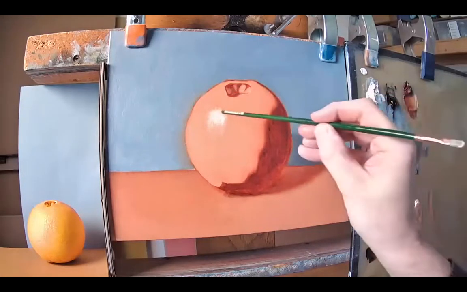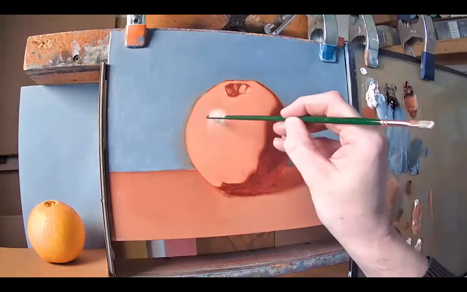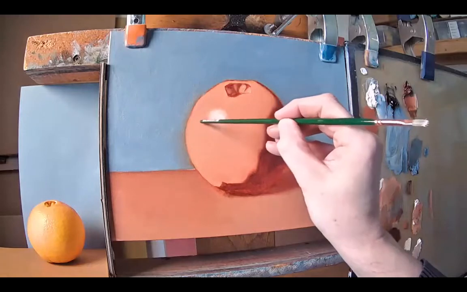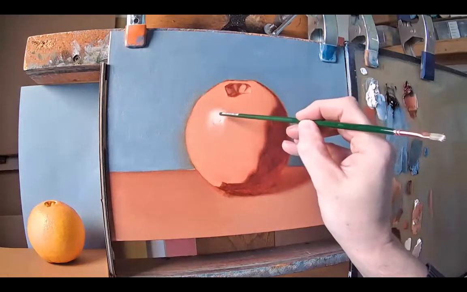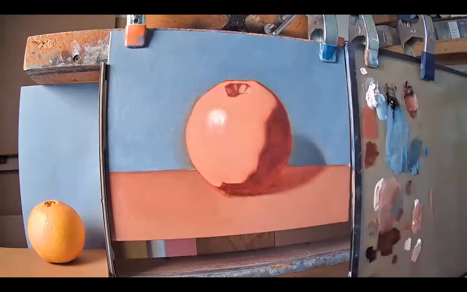The highlight, though, this is still the light mass. This we refer to as the center light. It's darker than the highlight, but this is still all illuminated. So I just want to emphasize that. And then Morgan, I think, was also referring to the reflected light on the shadow mass. And I'm going to paint that.